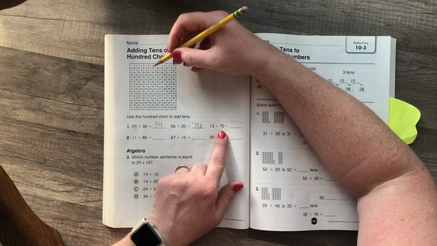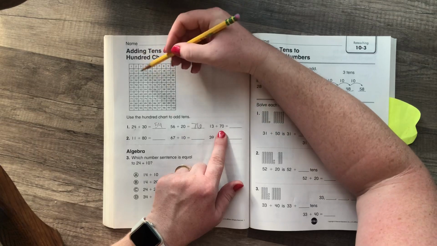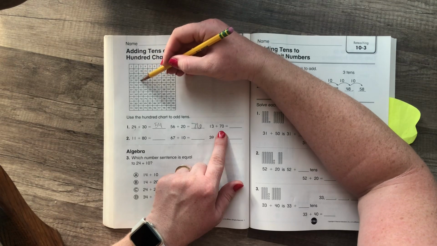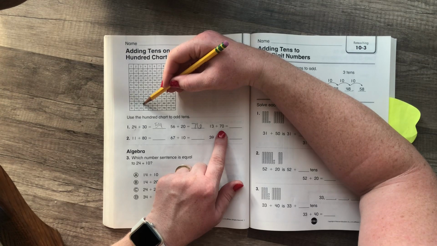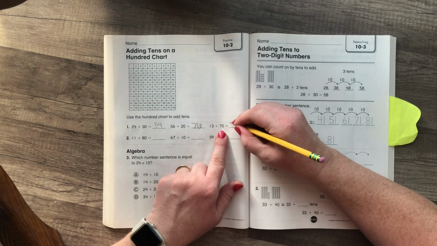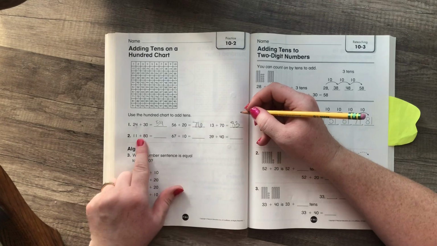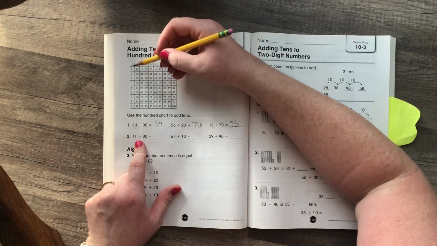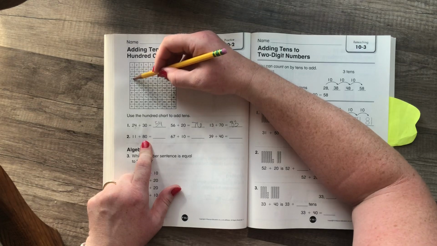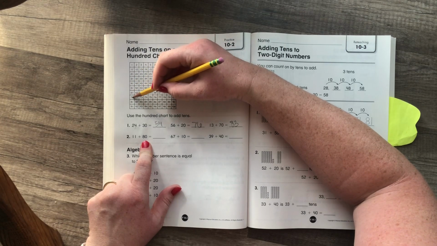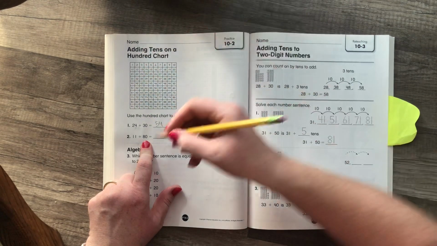And then 13 plus 70. Let's try that. 13, and then let's go 70. Let's count by tens. 10, 20, 30, 40, 50, 60, 70. We ended at 83. And then 11 plus 80. Here's 11, and let's plus 80. So let's count by tens. 10, 20, 30, 40, 50, 60, 70, 80. 91 is our answer.